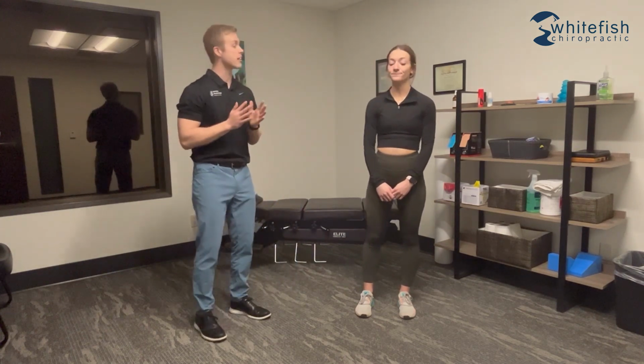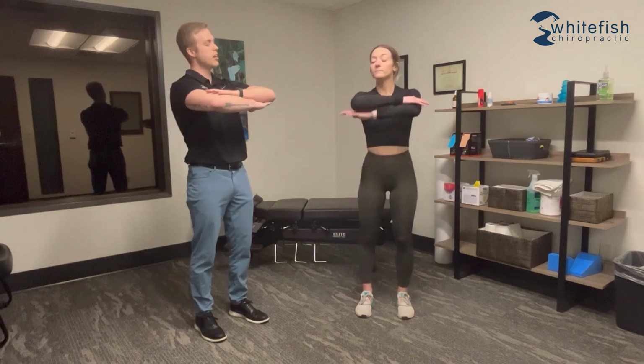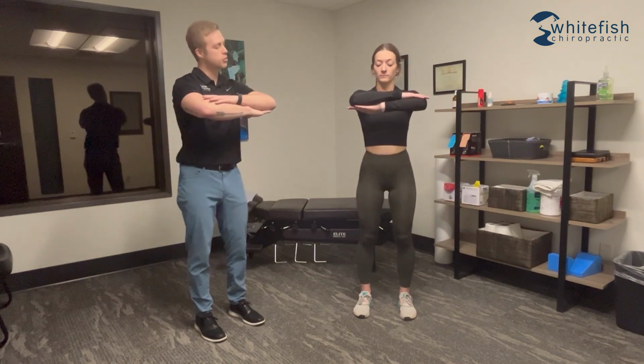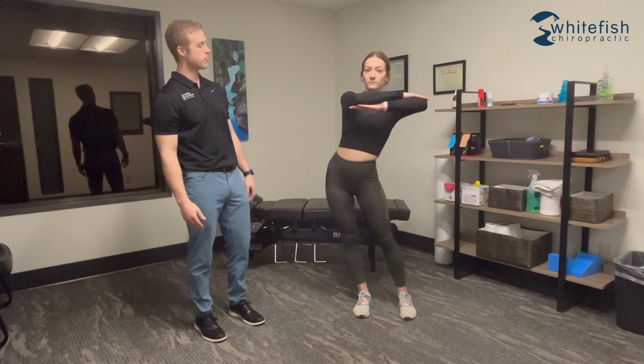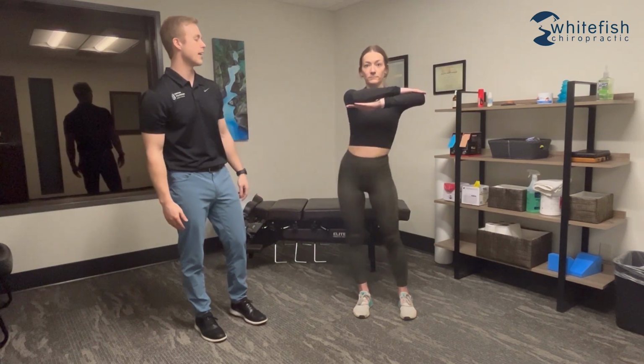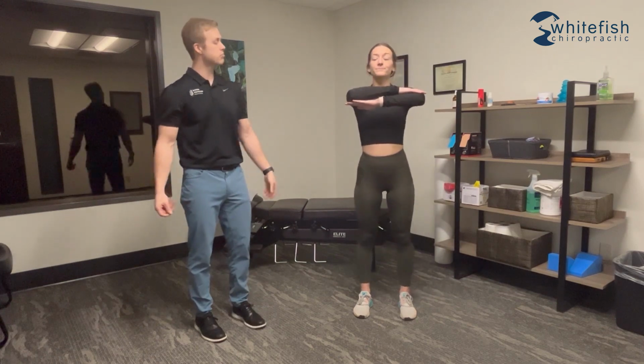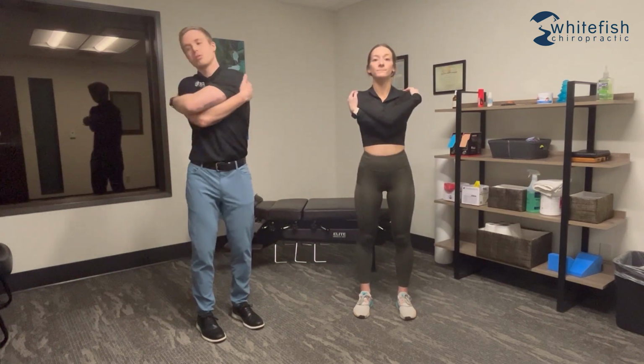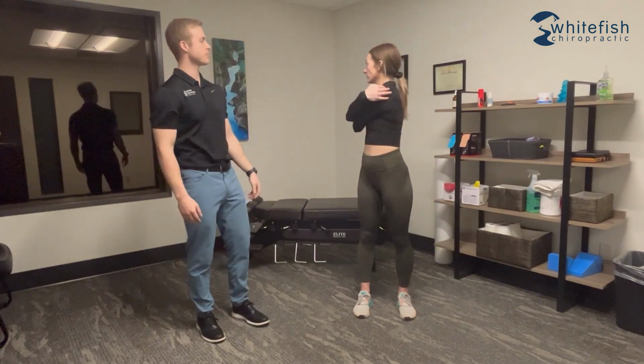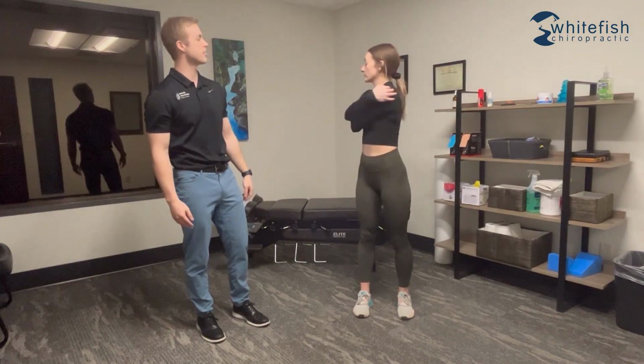Initially, we're going to do some side glides. So we're going to have you go arms here, and then we're going to shoot your hips off to the right as far as you can. Perfect. And then go the other way. Next up, we're going to be looking at rotation. So give yourself a little hug and then rotate as far as you can to the right. And go over to the left.